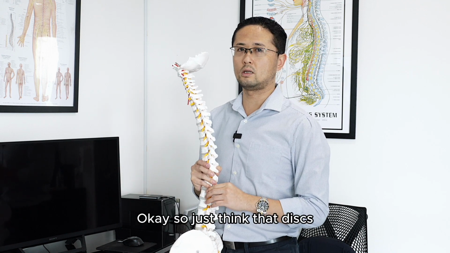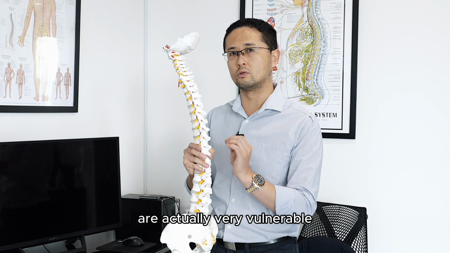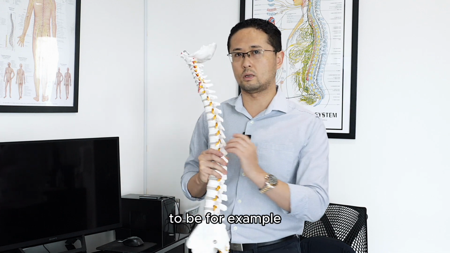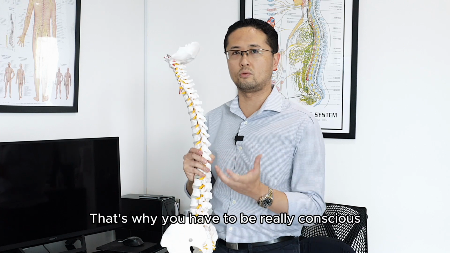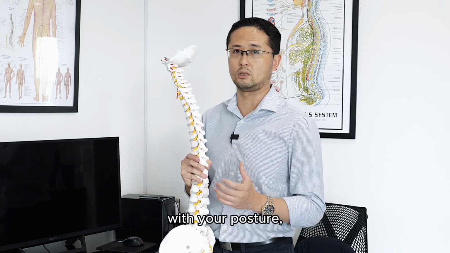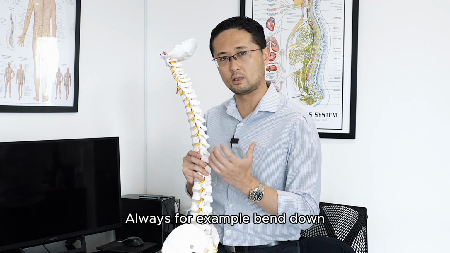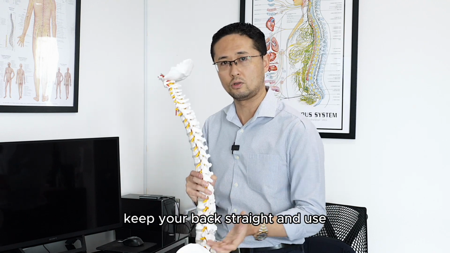Okay, so just think that this is actually very vulnerable. They're not designed to be, for example, twisted or flexed. So that's why you have to be really conscious and really careful with your posture, especially if you're lifting or if you're picking up something. Always, for example, bend down, keep your back straight, and use the legs to lift up.